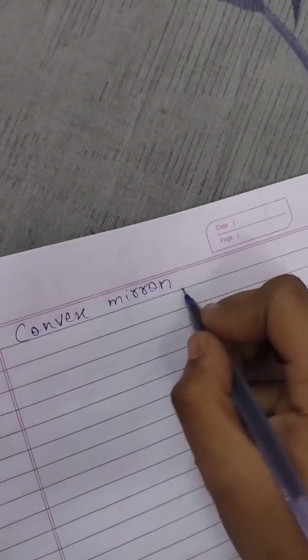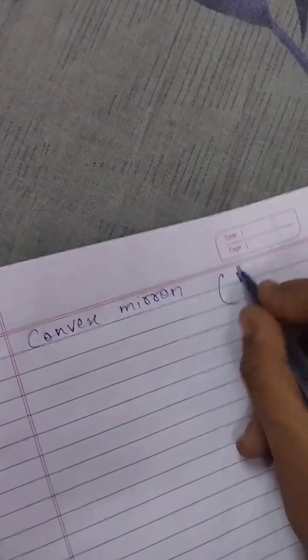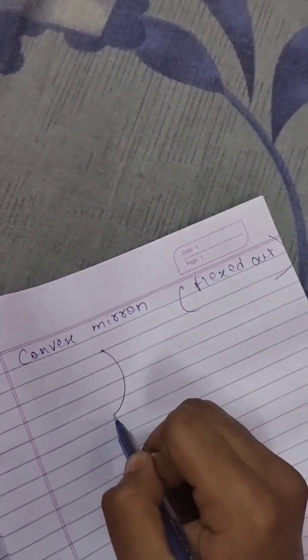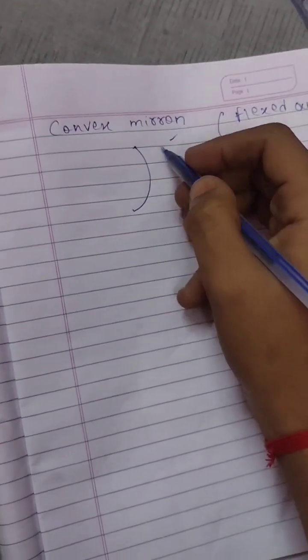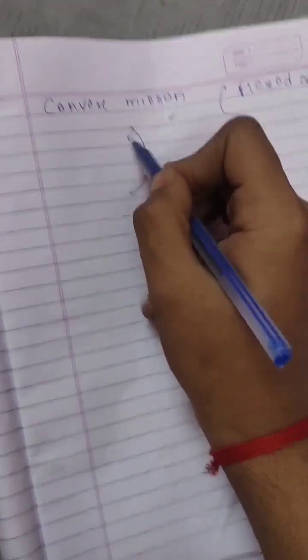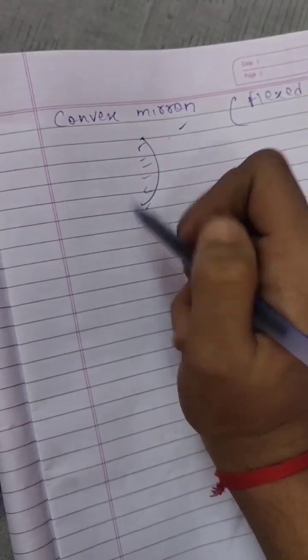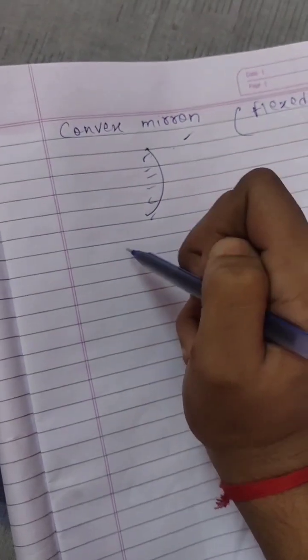Now we come to the convex mirror. We will remember this by the term flexed out. The mirror is always flexed out, like this. The inward curve is the polished surface and the outward curve is flexed out. See, it is getting an outward curve.